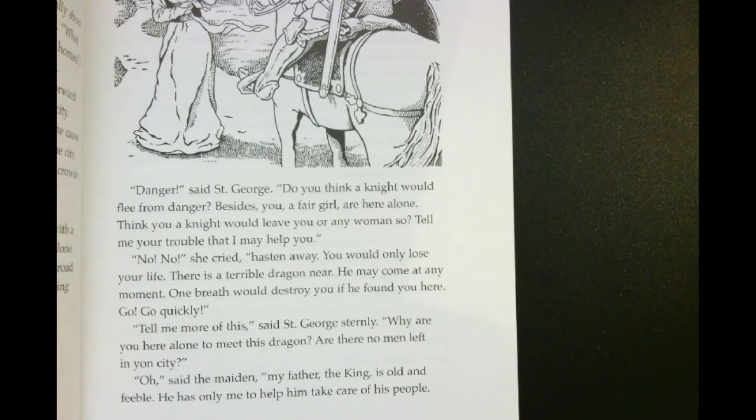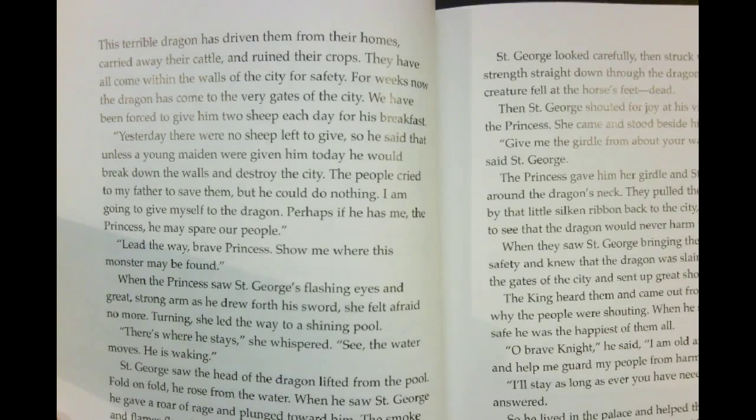"Oh," said the maiden, "my father the king is old and feeble. He has only me to help him take care of his people. This terrible dragon has driven them from their homes, carried away their cattle, and ruined their crops. They have all come within the walls of the city for safety. For weeks now the dragon has come to the very gates of the city.